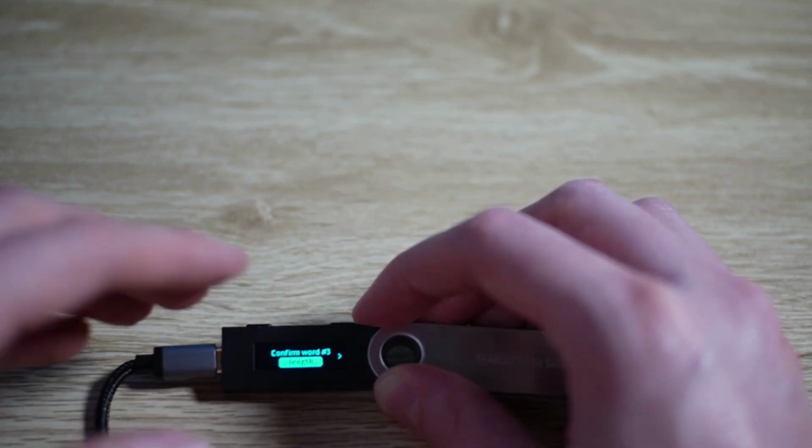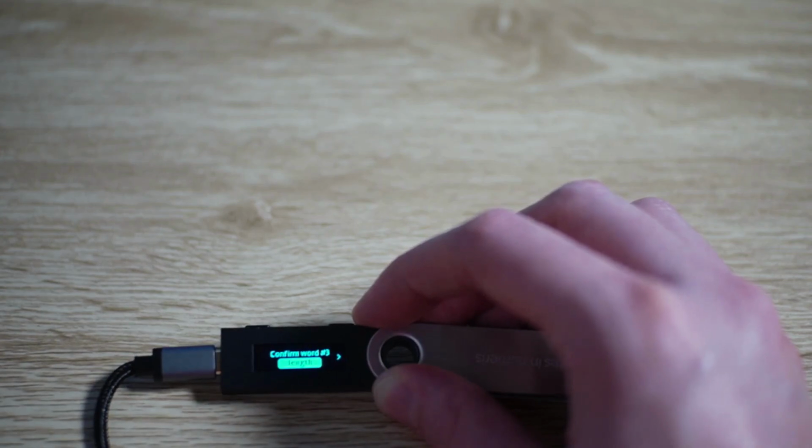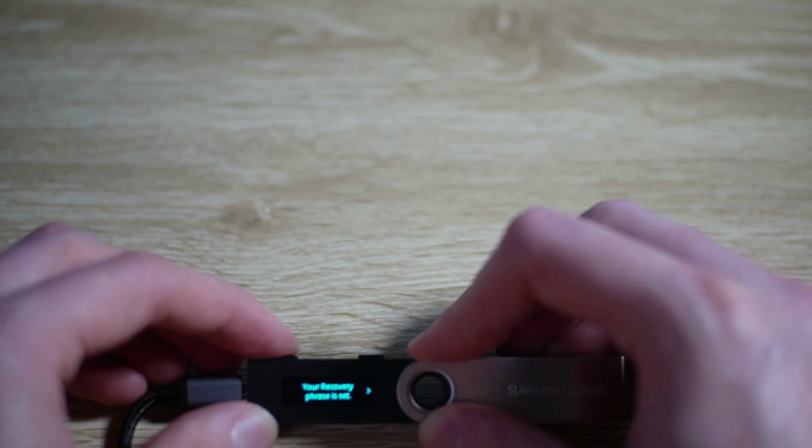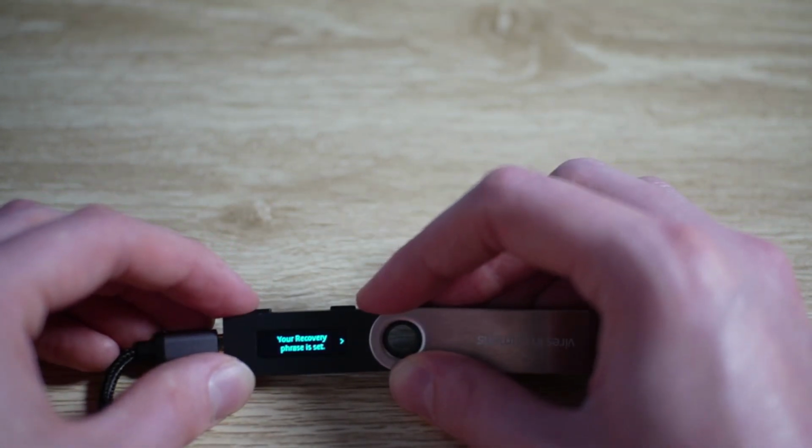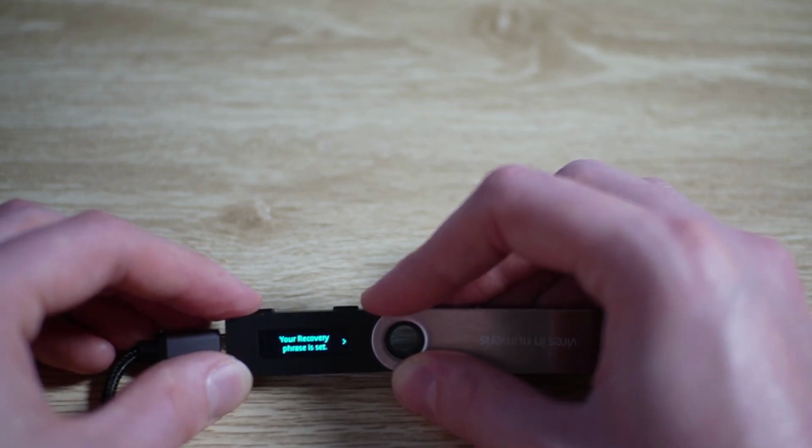Now I do this all the way up to 24. I'm not going to do this all the way up to 24 in the video, but you get how to do it. Once you have confirmed every single recovery phase key, you just need to press these 2 buttons down and it'll confirm it. So now your recovery phase key is set and you can move on.